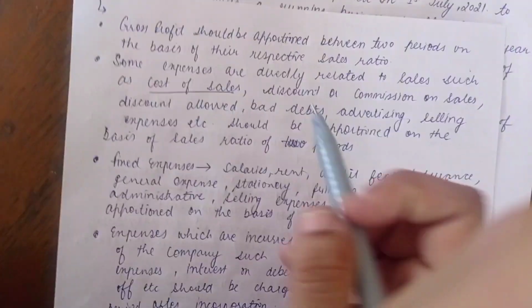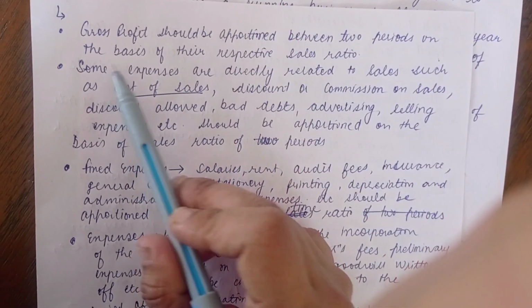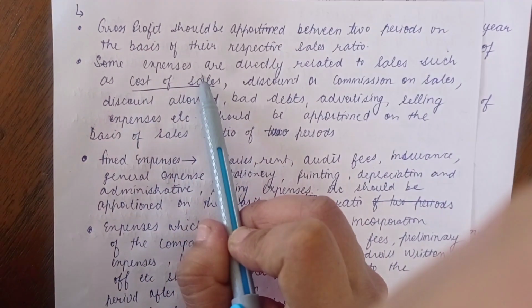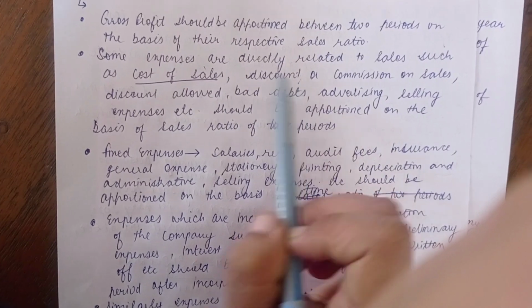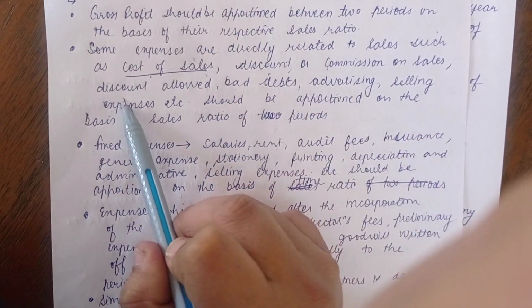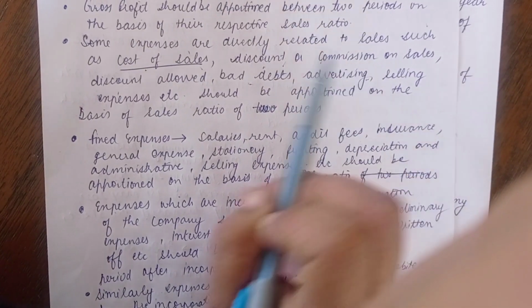Gross profit should be apportioned between the two periods on the basis of the sales ratio, right? And some expenses that are directly related to the sales, for example, cost of sales, commission on sales, discount allowed, bad debts, advertising, selling expenses.